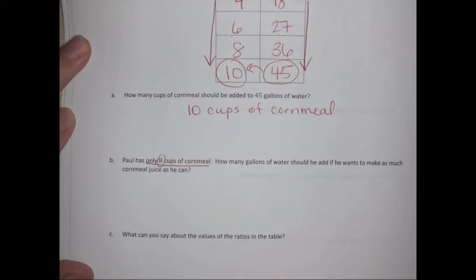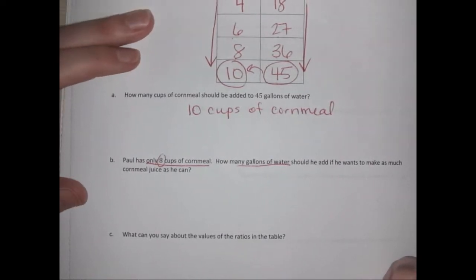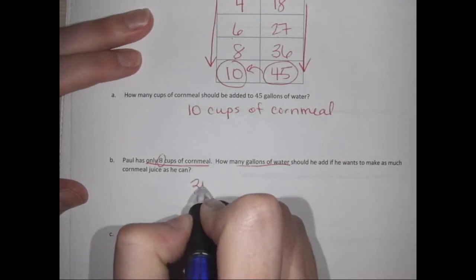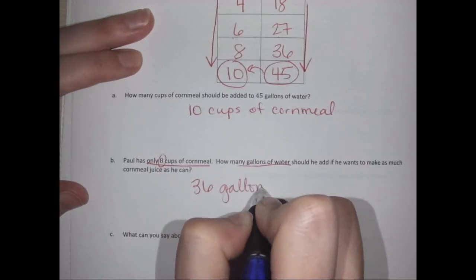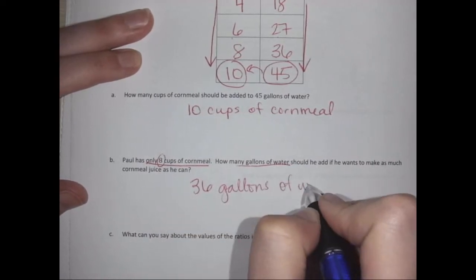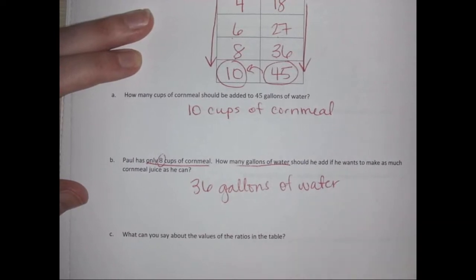Part B says Paul only has 8 cups of cornmeal. How many gallons of water should he add if he wants to make as much cornmeal juice as he can, Michaela? 36. 36 what? Gallons. How did you know that?